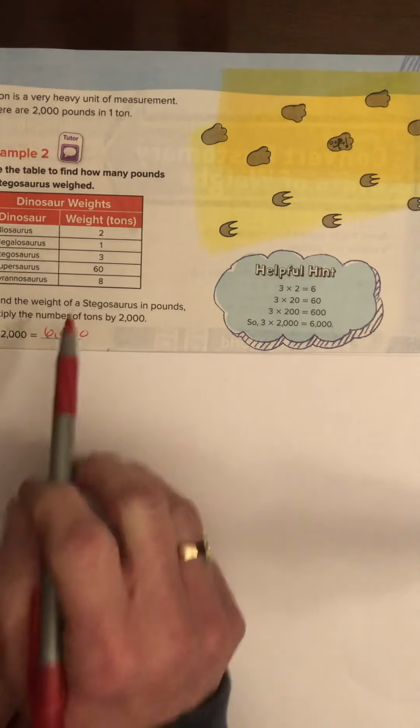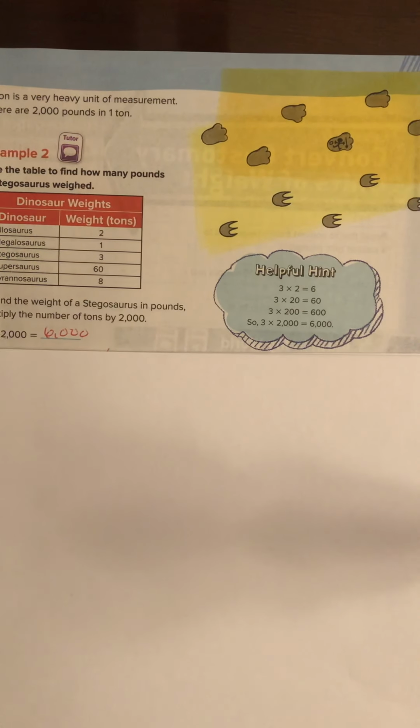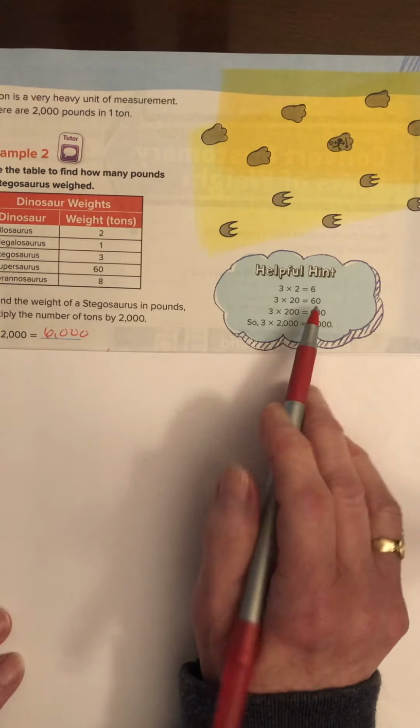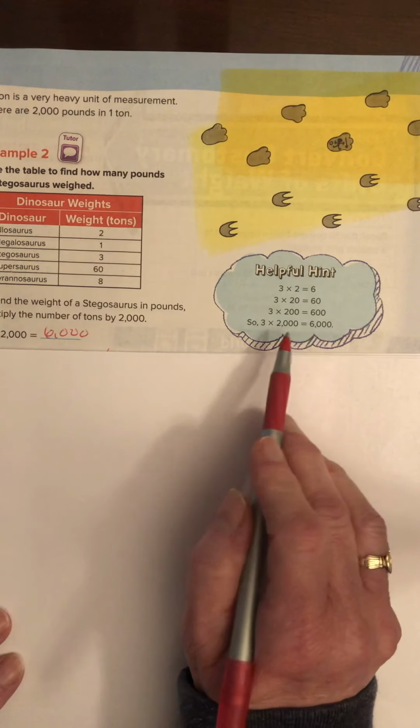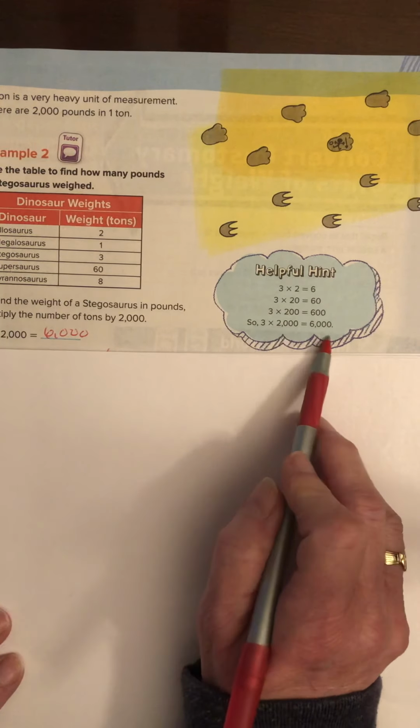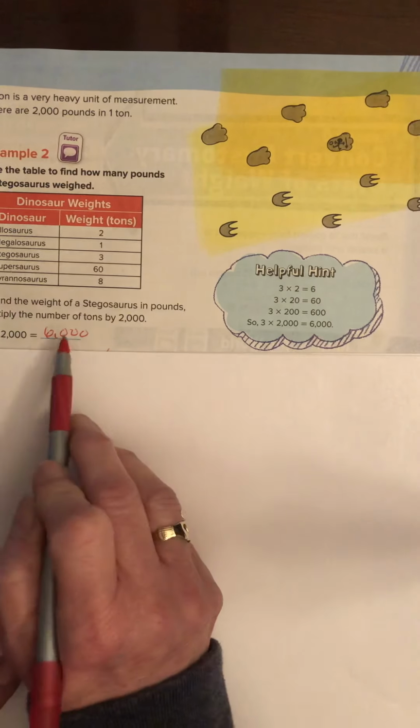So to find the weight of a stegosaurus in pounds, you multiply the number of tons by 2,000. They give you a little hint on the side: 3 times 2 is 6, 3 times 20 is 60, 3 times 200 is 600, so 3 times 2,000 is 6,000.